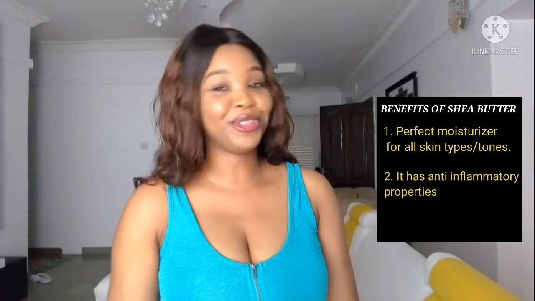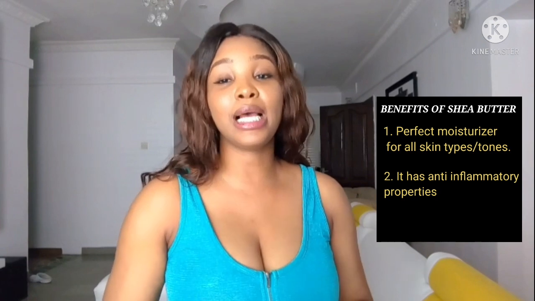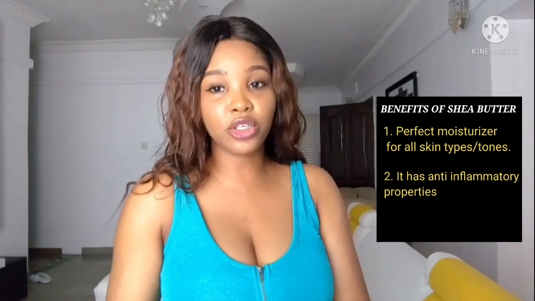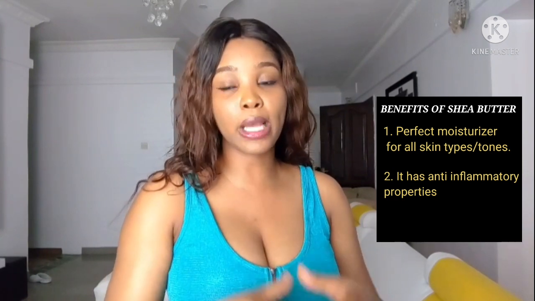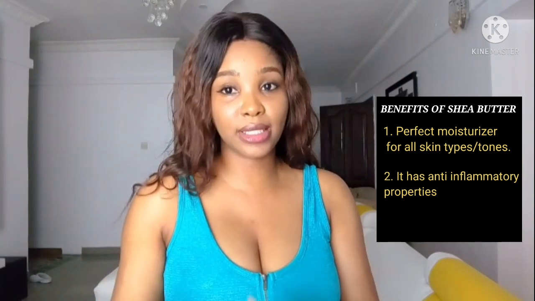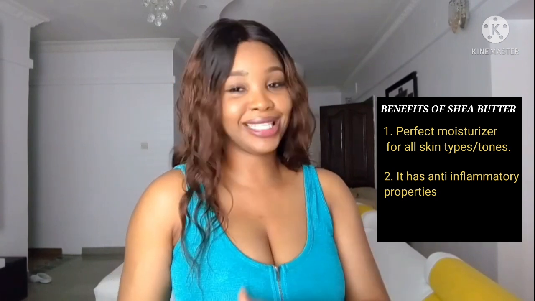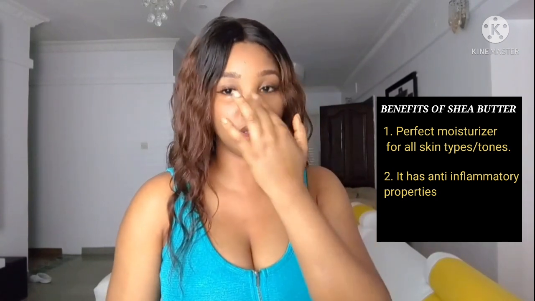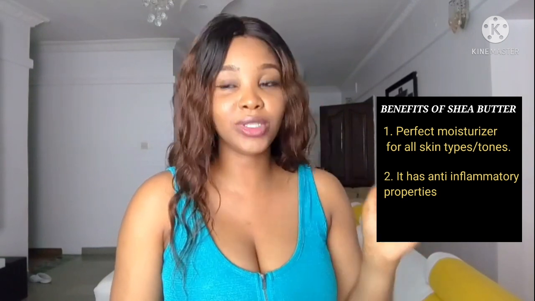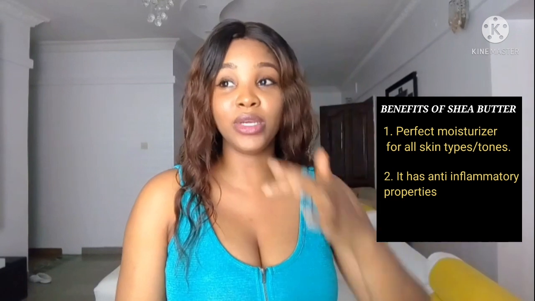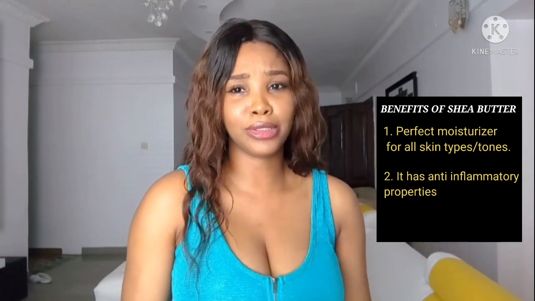The second benefit of shea butter is that shea butter has anti-inflammatory properties, which helps to relieve your skin from irritation and also helps to soothe minor burns on the skin. I can recall one time when I had a cold, my mom insisted that I rub shea butter on the bridge of my nose, on the top of my nose, and she said it was going to help free my airways. So I was like, how does this help?